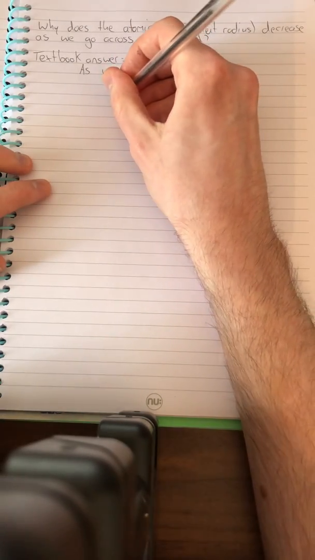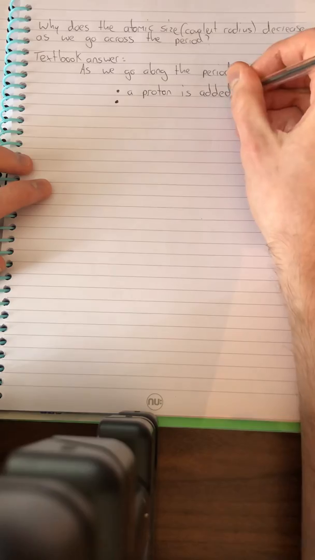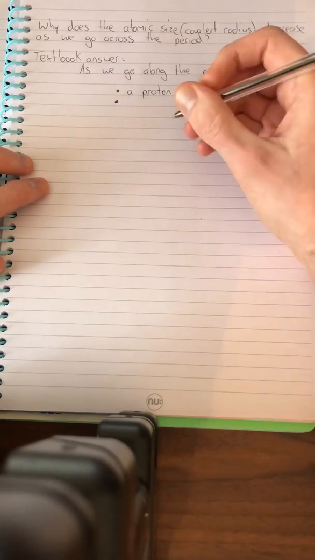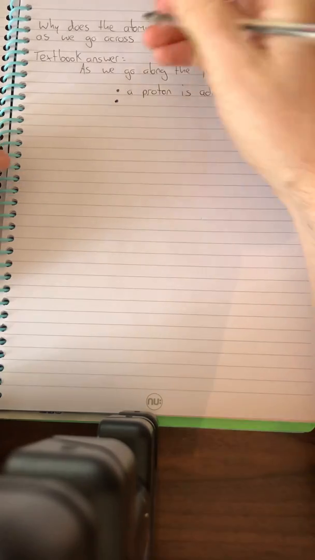Now, what that means, if we add a proton, we get a stronger, something that we like to call a positive nuclear charge, and we did speak about that in our National 5 classes if you were in that call.